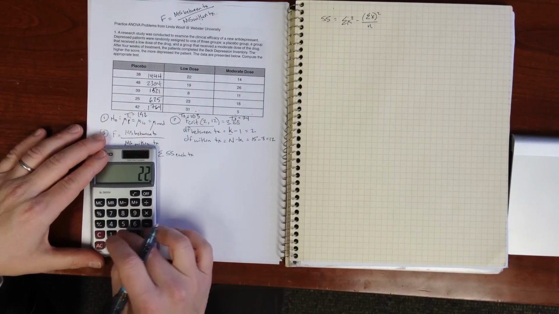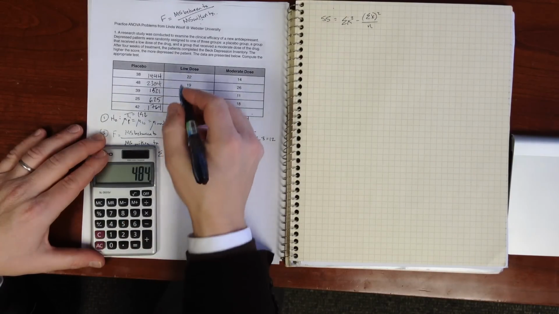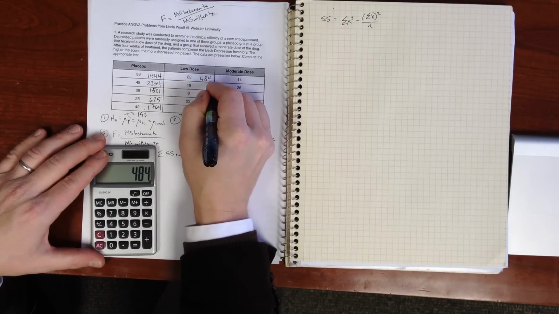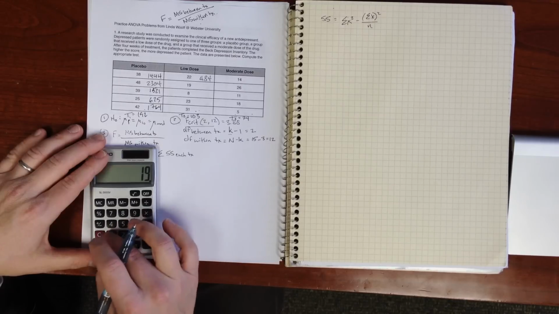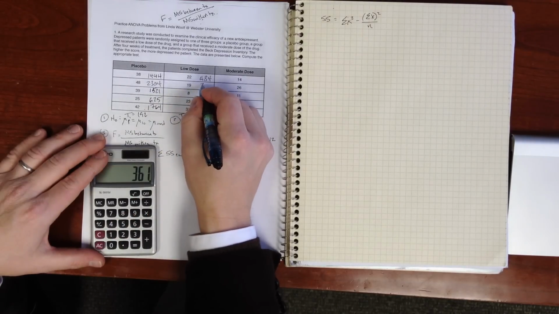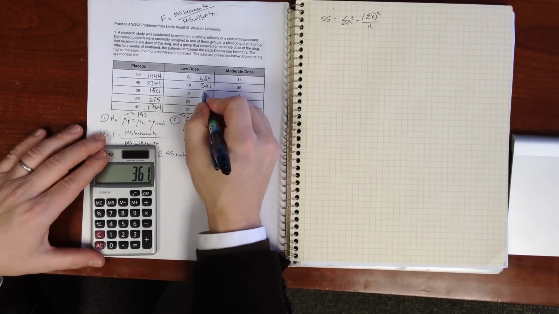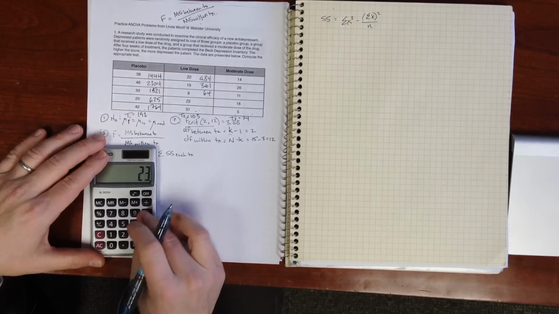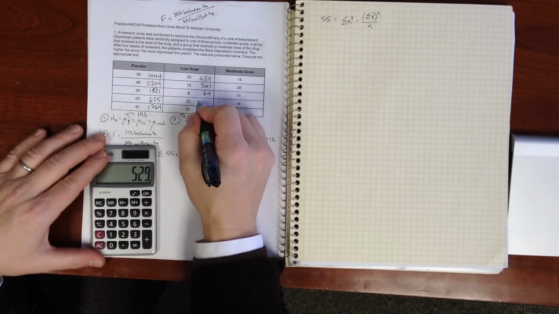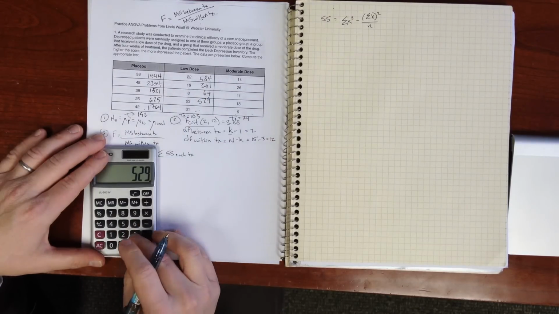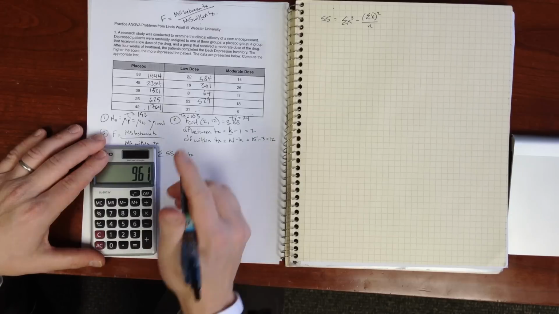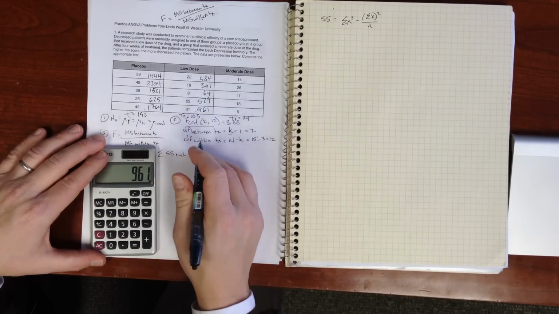For the low dose group, 22 squared is 484. 19 squared is 361. 8 squared is 64. 23 squared is 529. And 31 squared is 961.